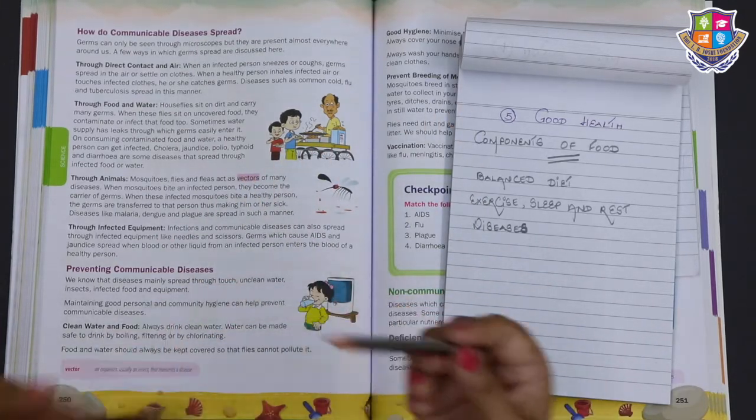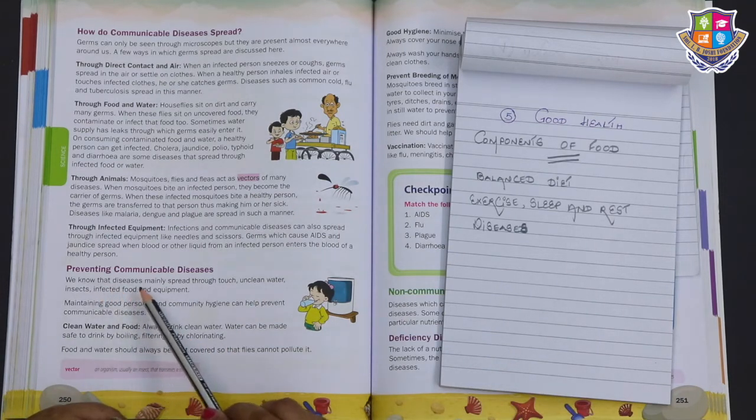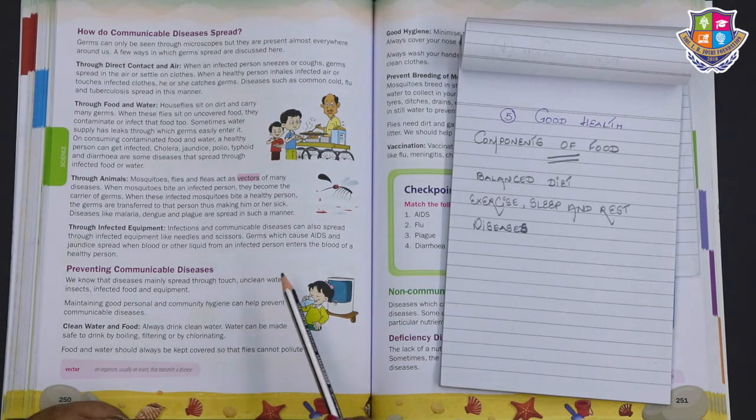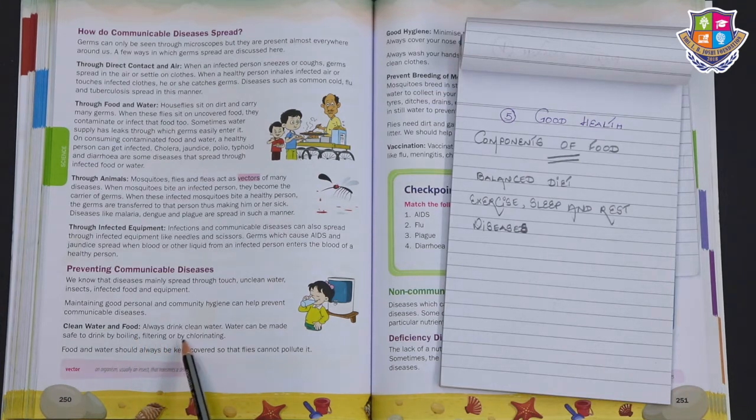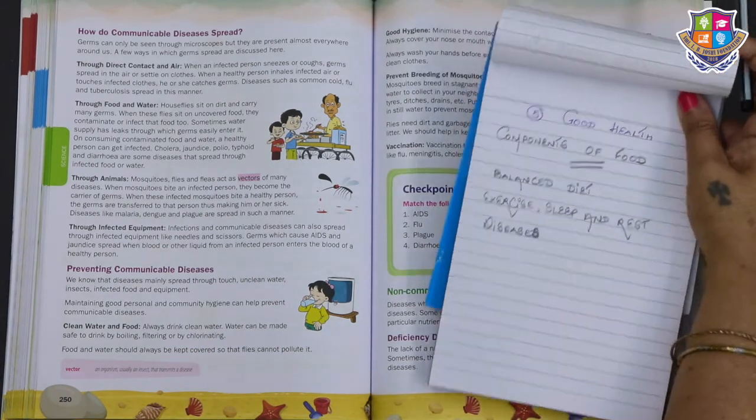Okay, how can we prevent these communicable diseases? We know that diseases mainly spread through touch, unclean water, insects, infected food and equipment, isn't it? Maintaining good personal and community hygiene can help prevent communicable diseases. Now coming to clean water and food, always drink clean water. Water can be made safe to drink by boiling, filtering or chlorinating. Food and water should always be kept covered so that flies cannot pollute it.